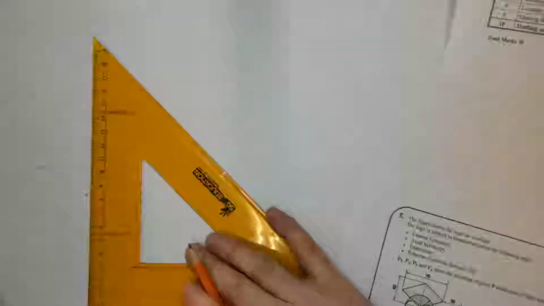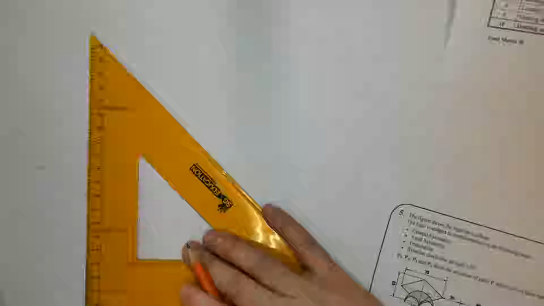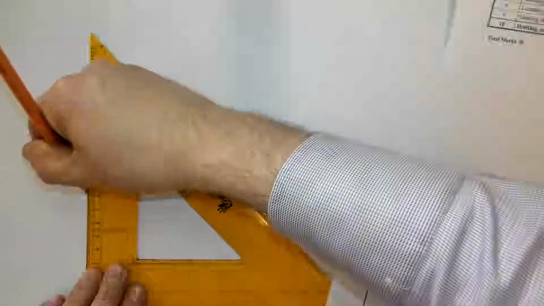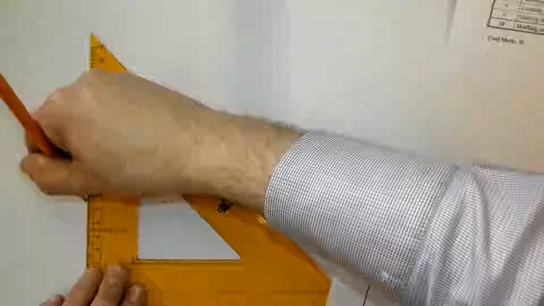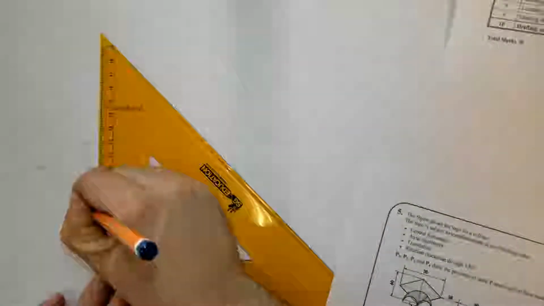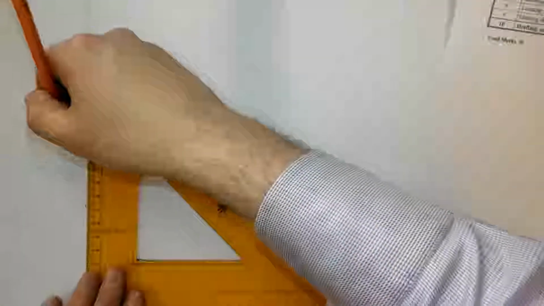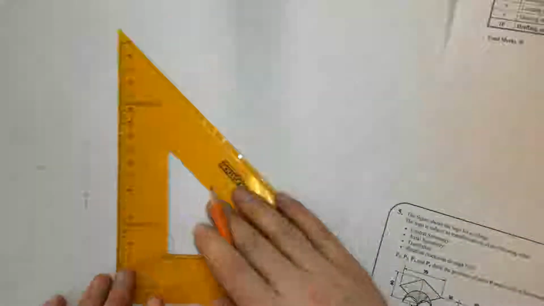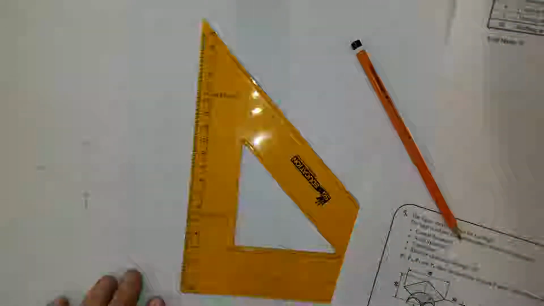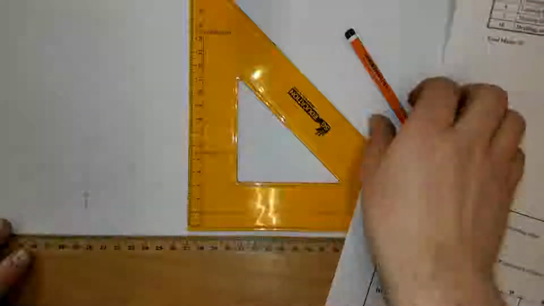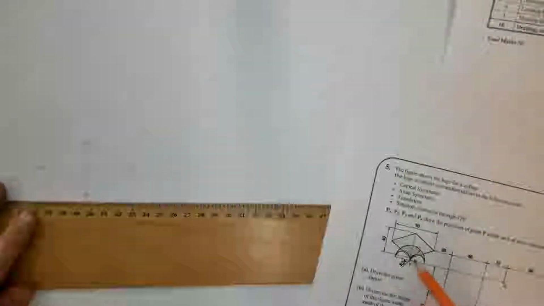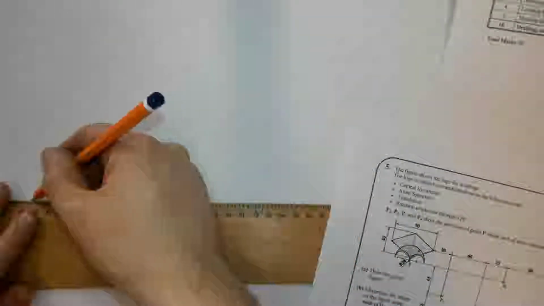Point P is 24 mil down from the center line. So we'll go down 24. There's point P. Now, I can draw in the semicircles down here at the bottom.